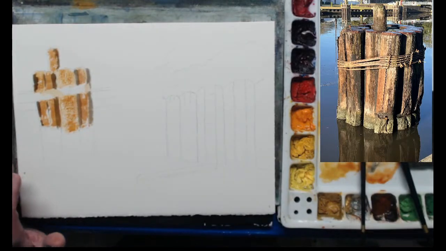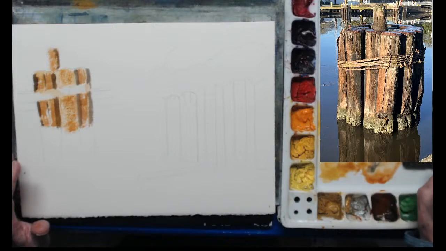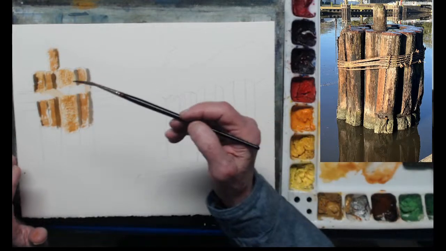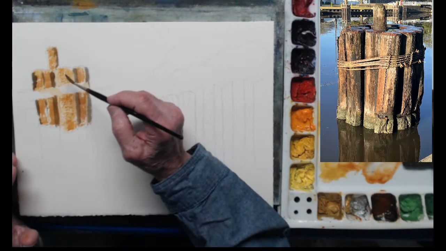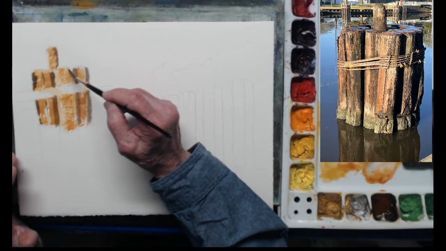Okay. Now what I think I'll do, just to put some lines in there, is I'll make a dark mixture again of burnt sienna and a little bit of Payne's gray. Now I'm using the number 4 rigger. There's some dark lines here that I want to put in as far as the lines are concerned. So I just drag this down.